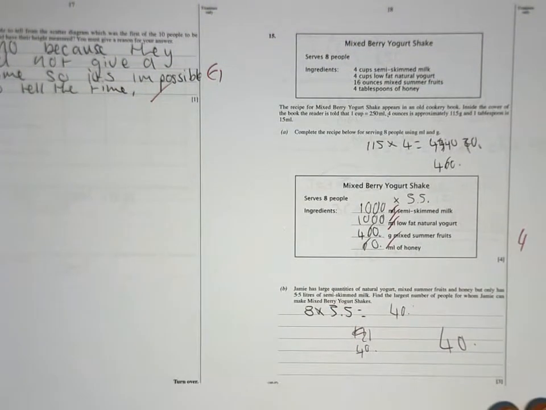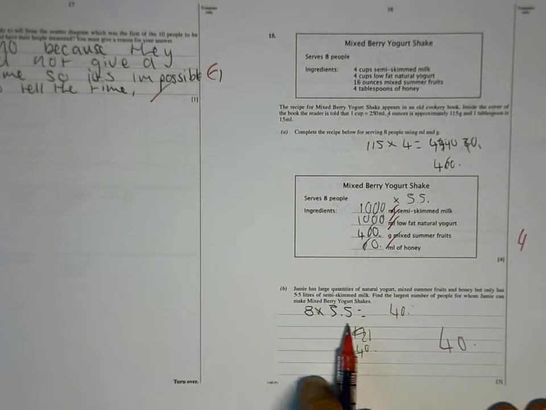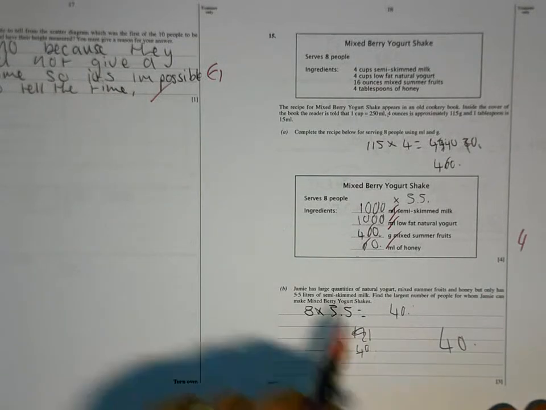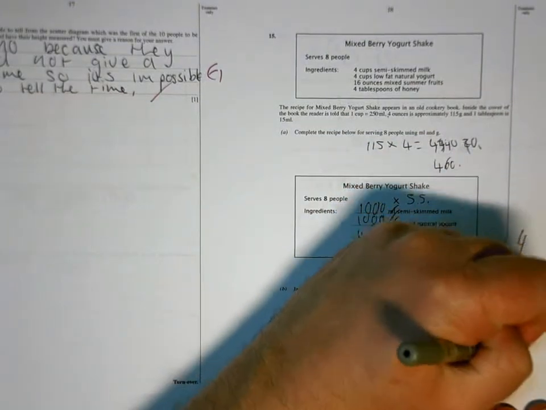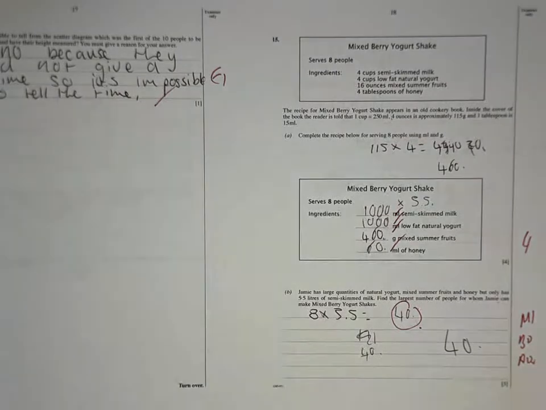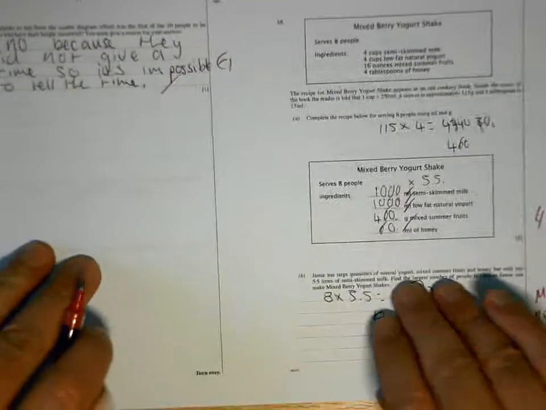Lots of people are struggling with that. 8 times 5.5 isn't 40, it's 44. Okay, so you're a little bit out there, but you're going to get 1 of the 3 marks. So 4, 5, 6 for the page.